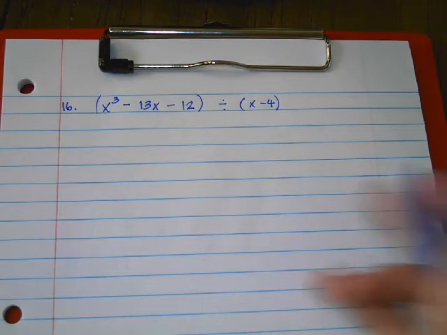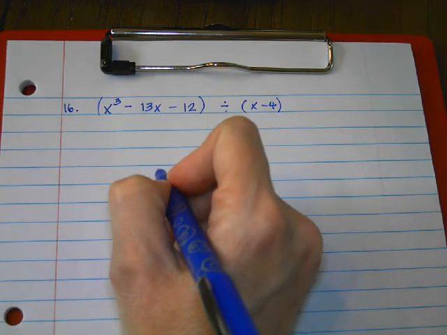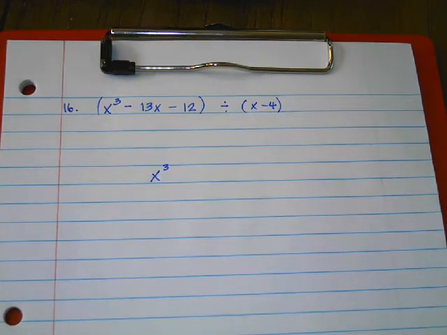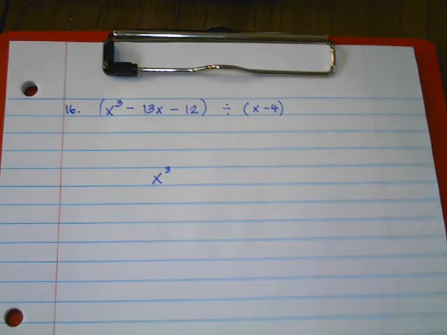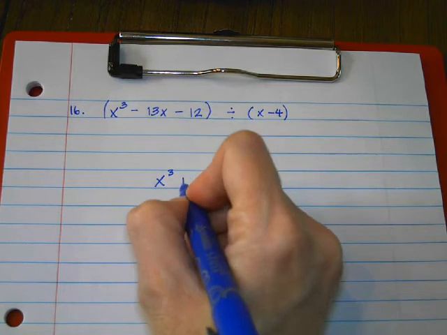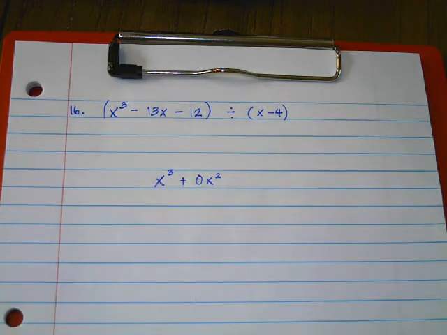If we add a 0 in between the 3 and 5, it changes the value. So we're going to start with our highest degree, which is x to the third. Because we do not have an x to the second power, we're going to put a plus 0x to the second power. So this is going to be our placeholder showing that we do not have anything raised to the second power.